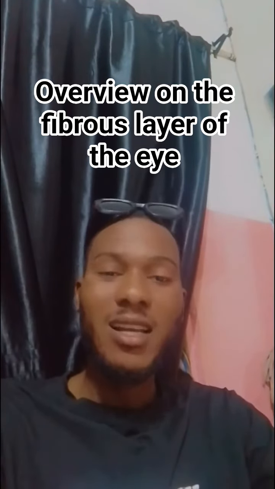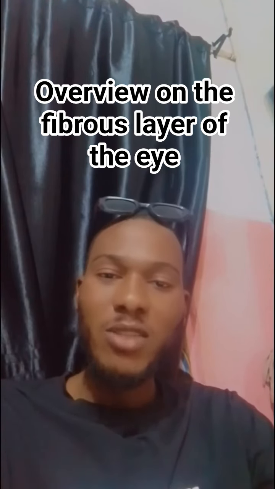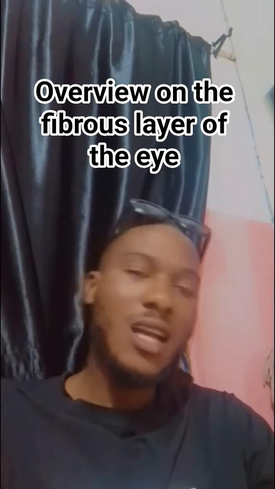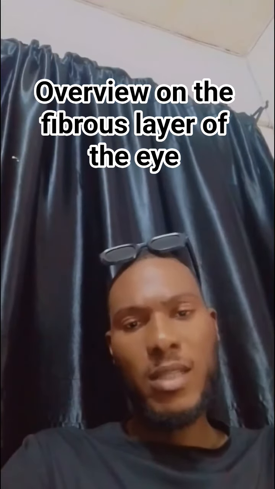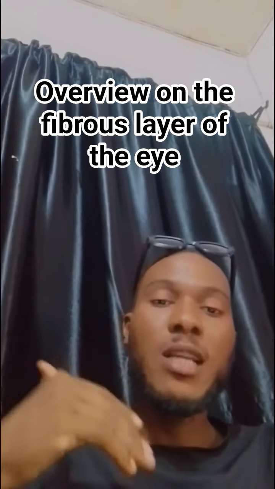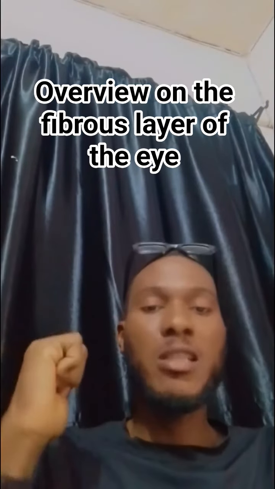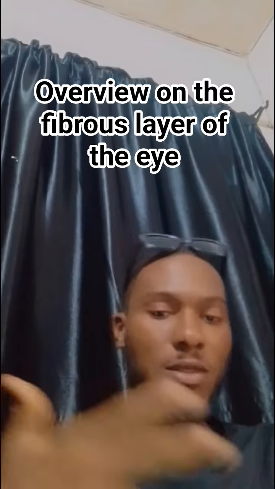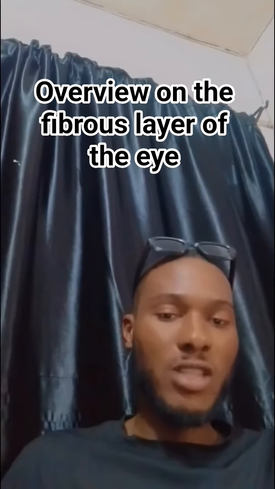This eye has two segments, two chambers, and the segments of the eye are the anterior and posterior. In anatomy, when I mention something like anterior, it means something at the front. If I mention posterior, it's something at the back. So we have two chambers and two segments of the eye. The two segments of the eye are the anterior and posterior segment.